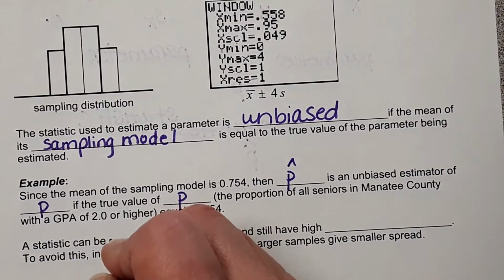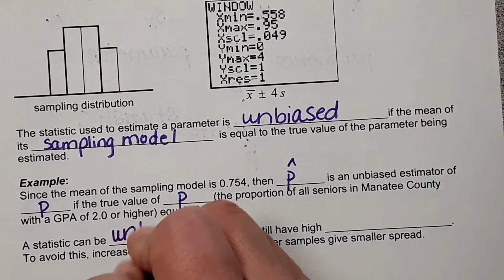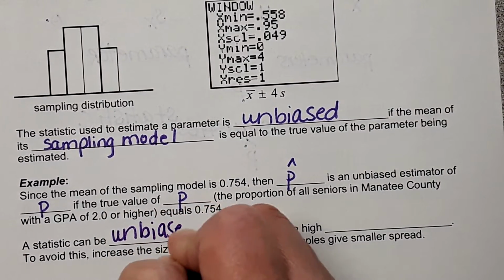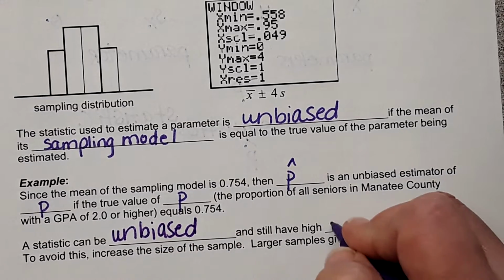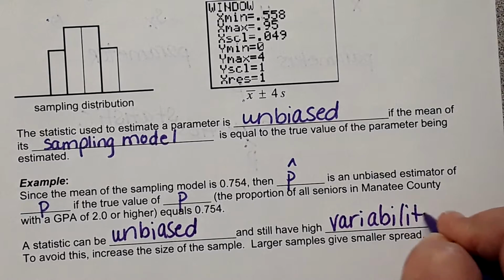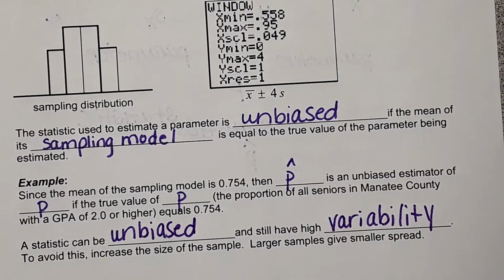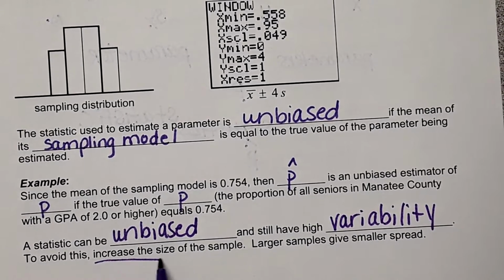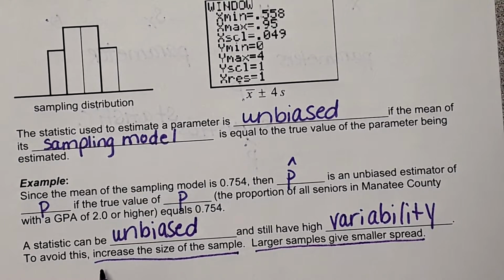A statistic can be unbiased and still have high variability. To avoid this, we increase the size of the sample. Larger samples give smaller spread.